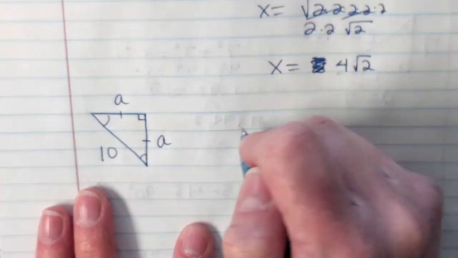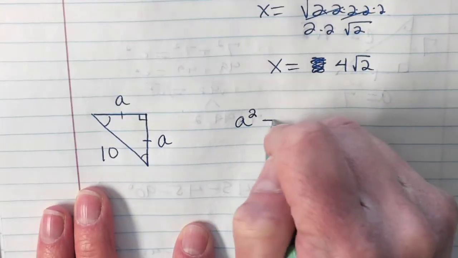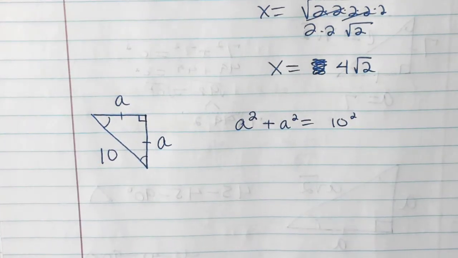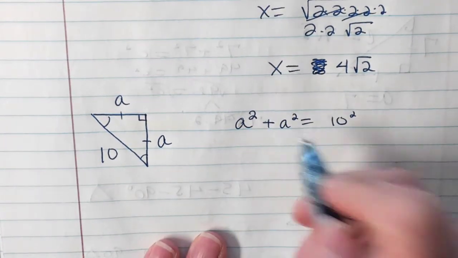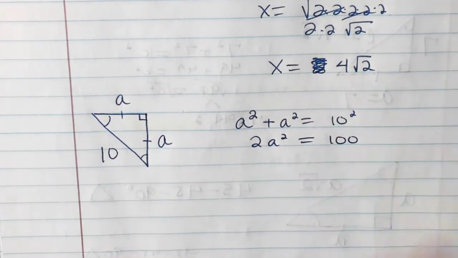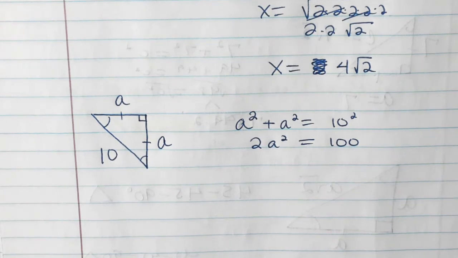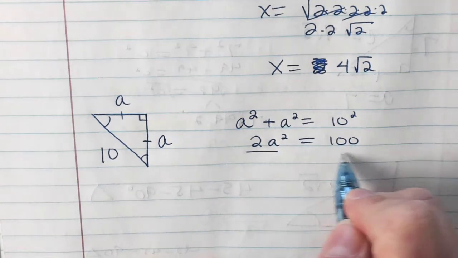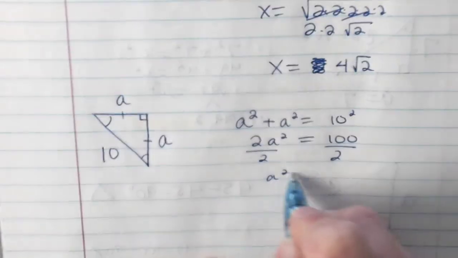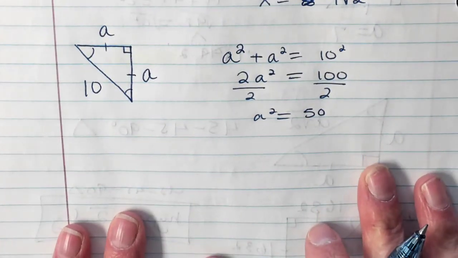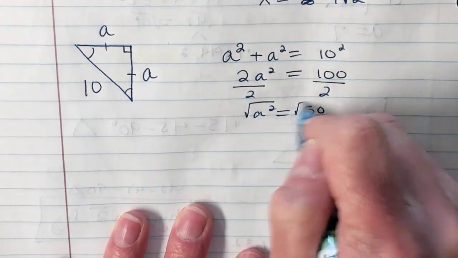Okay, let's walk through this. Let's do a squared plus a squared equals 10 squared. A squared plus a squared, that's 2 a squareds. And 10 squared is 100. And let me know if I'm going too fast for you. So we're going to divide away our 2, and we'll get a squared equals 50. And so we're going to take our square root.